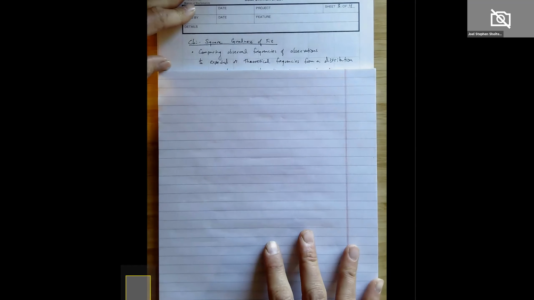Okay, so for the chi-square distribution, it's called the chi-square goodness of fit test. What we do here is compare our observed frequencies of observations to the expected, or theoretical, frequencies from a distribution. When we refer to frequencies, we're referring to something you would do in a histogram. When you make a histogram, you bin the data, you count how many observations fall in each bin, and that gives you your histogram.